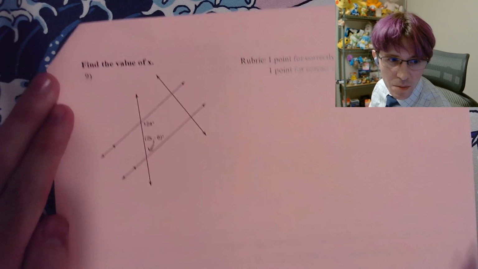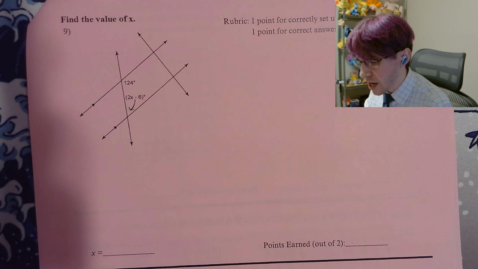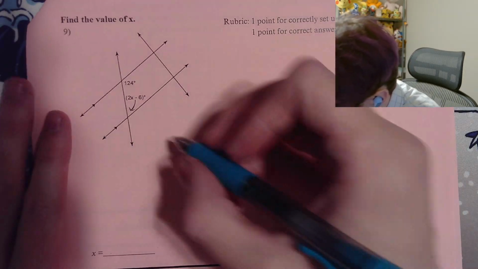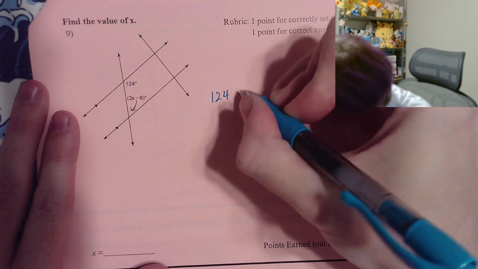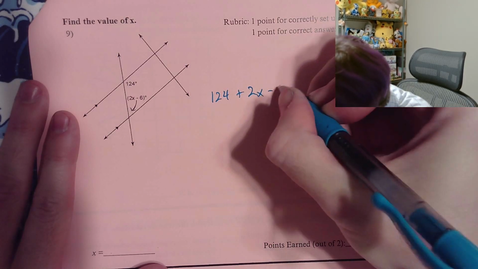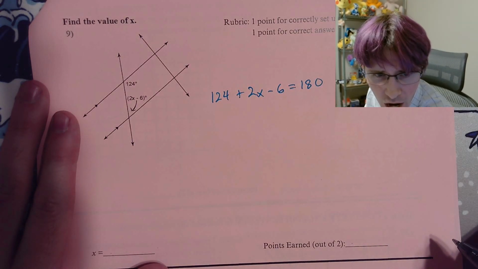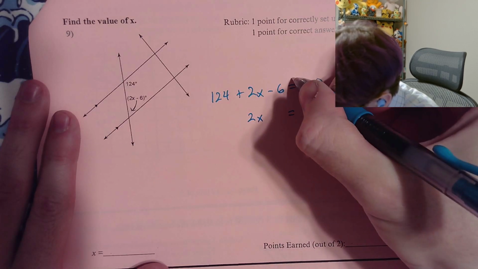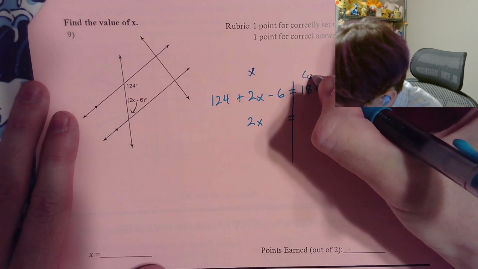All right, question number 9. On this one here, we have to again realize that they are same side interior angles. Same side interior angles add up to 180. So we're going to start off by making this 124 plus 2x minus 6 is equal to 180. After that, we're going to go ahead and copy that 2x down. We're, again, dividing this down the middle. We're going to make this side the x side. We're making that other side the constant side.